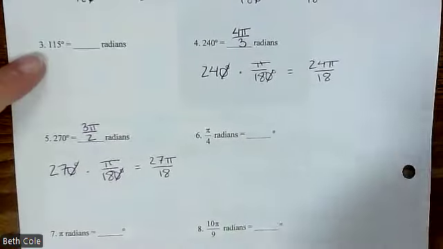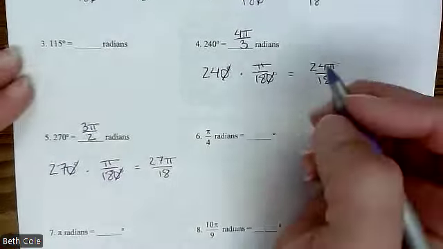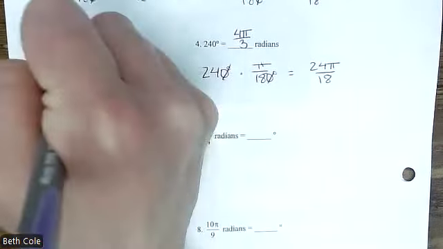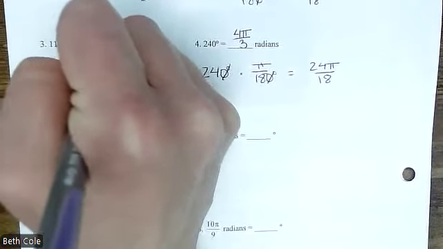So let's go back and grab this one. It's just going to not reduce as nice. So that's why I was like, here, let's just save that for last. You're going to multiply by your pi over 180.